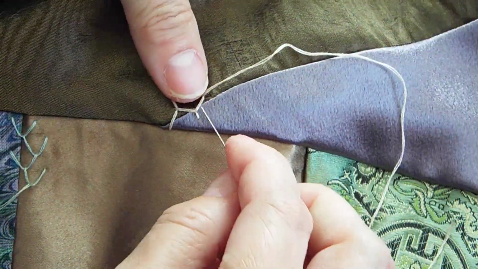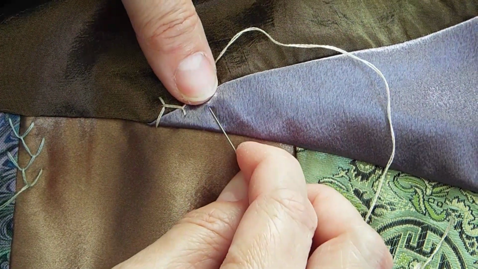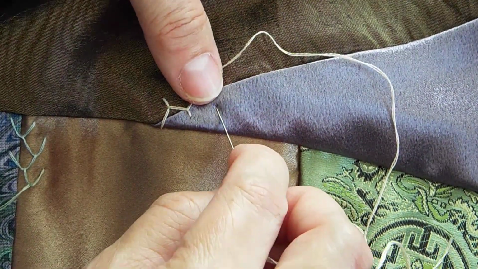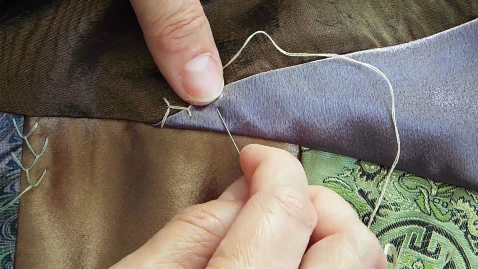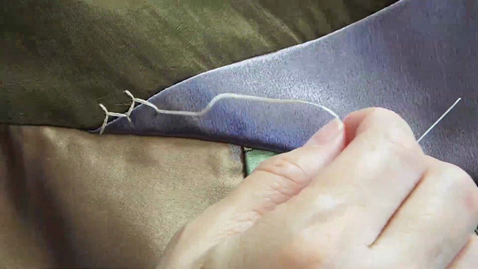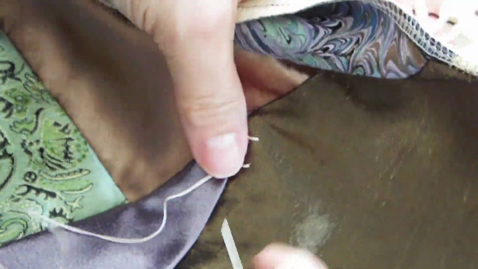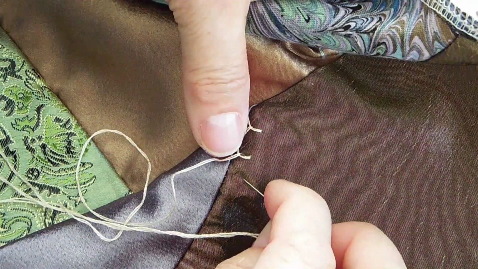Okay, you're going to come down here and do the same thing. Like I said, you can get templates that help you keep your stitches perfect if you want. I hardly ever use them. And you just go back and forth like that.